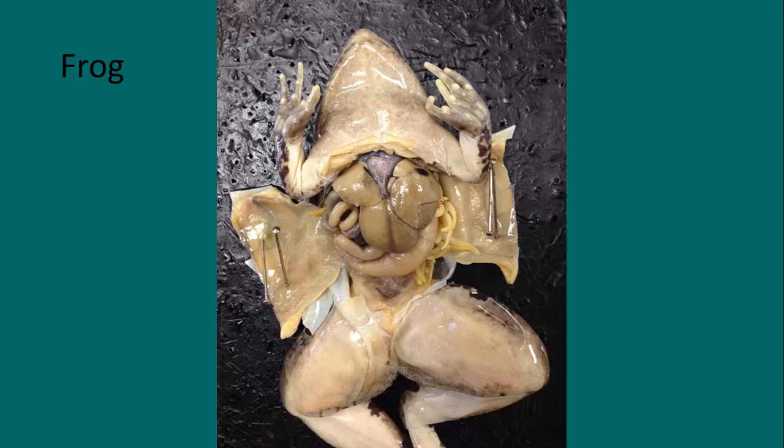So on this picture, the main structure that you can see, all of this brownish tan area, is the liver. So the liver is the site of bile production, which is its primary digestive role. What you can also see in this picture is the stomach, which is this sausage-shaped structure, and then leading from the stomach are the small intestines, which are all these winding structures right here.